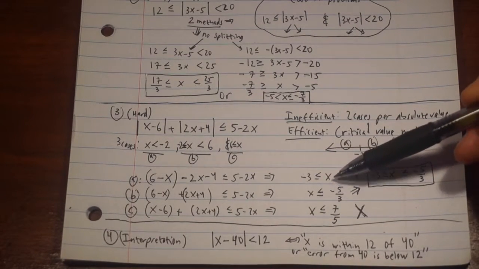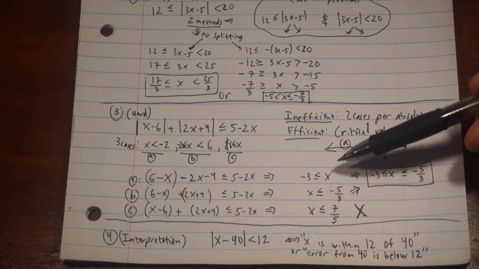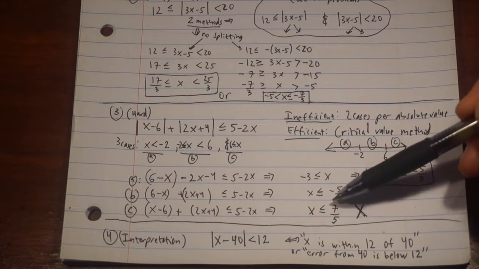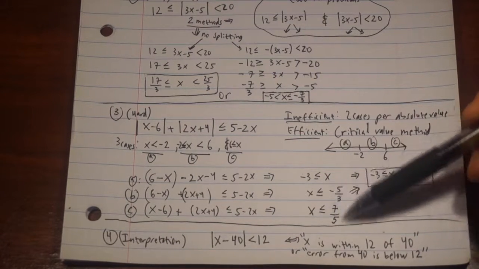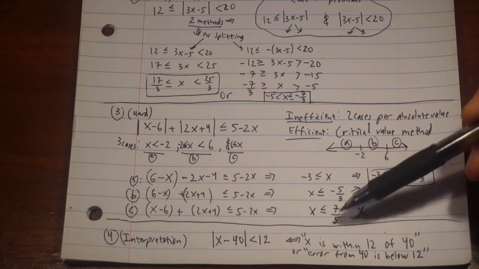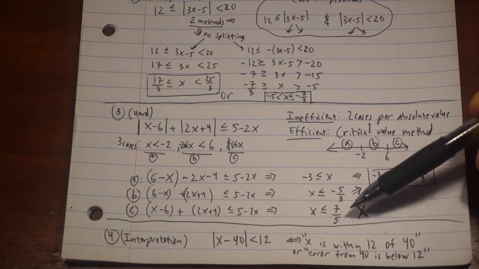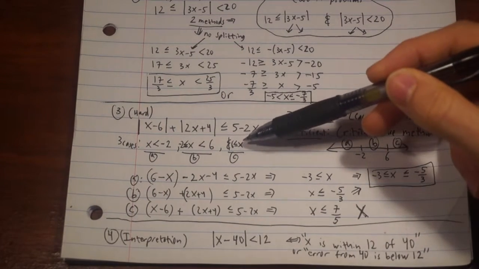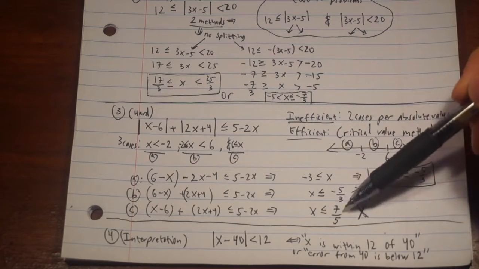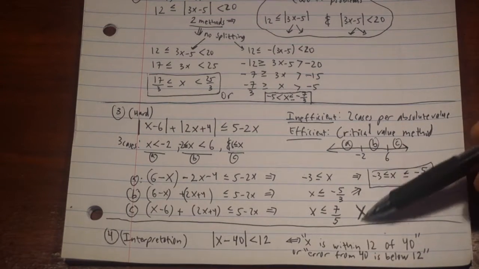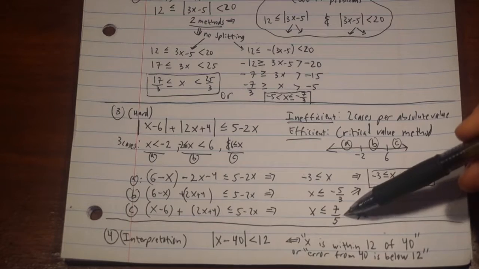Now the final step is to remember that, for example, for case C, x is less than or equal to 7/5. We have to remember that this is not always true. This is only true for case C, which assumes that x is already greater than or equal to 6. So you can't be greater than or equal to 6 and less than or equal to 7/5, which is why we've completely rejected this answer.